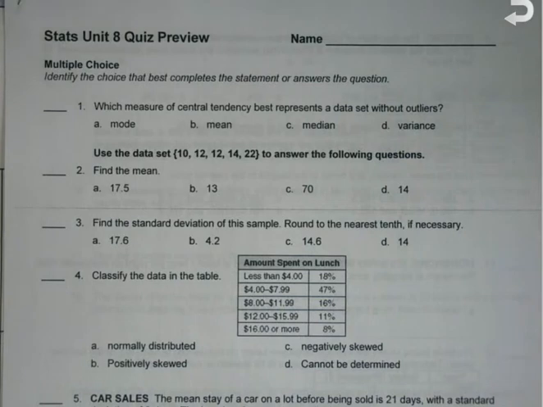All right, last quiz of the year with our stats here. So, got a little multiple choice here to get warmed up at the start. Which measure of central tendency best represents a data set without outliers?